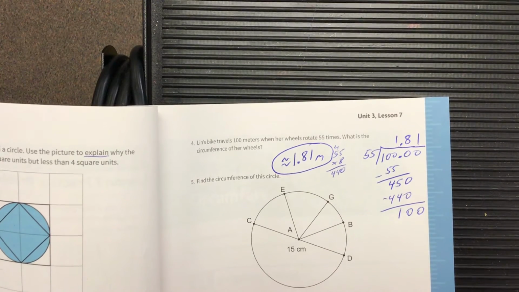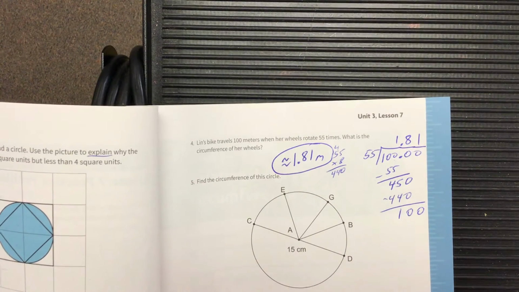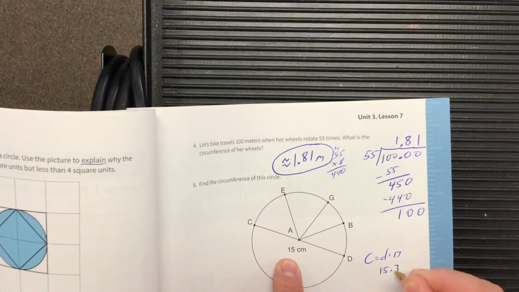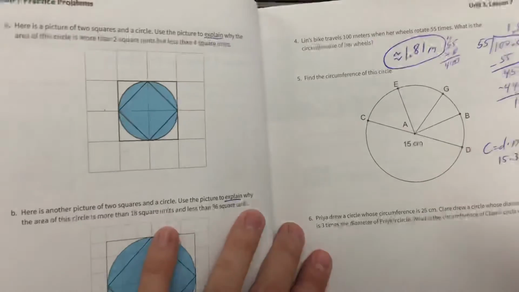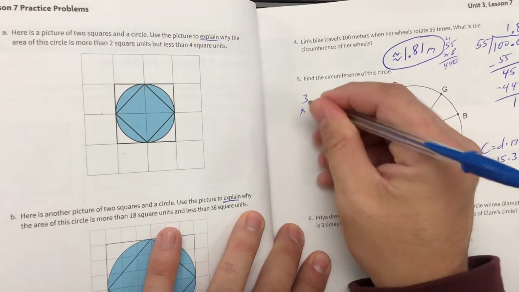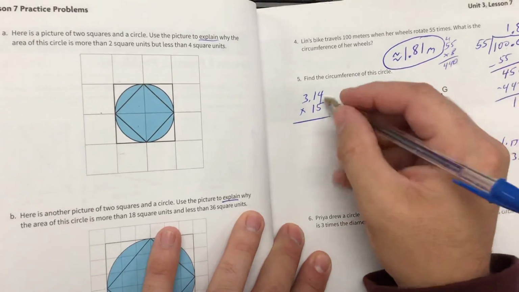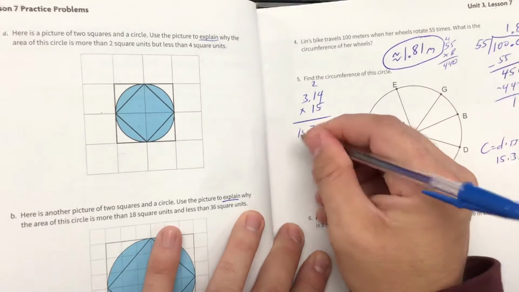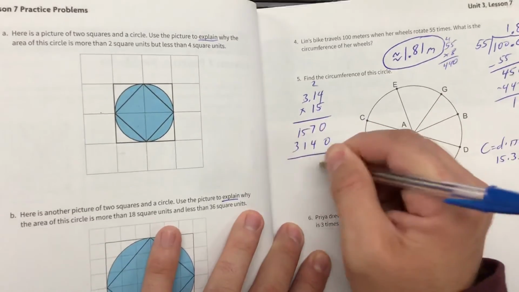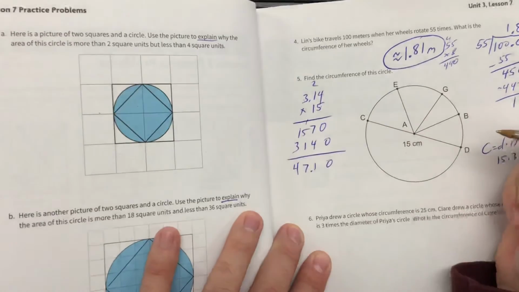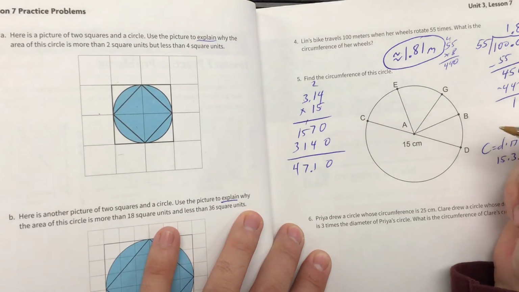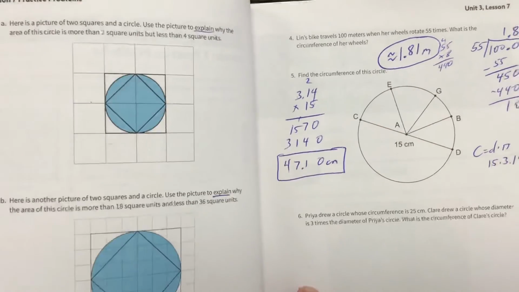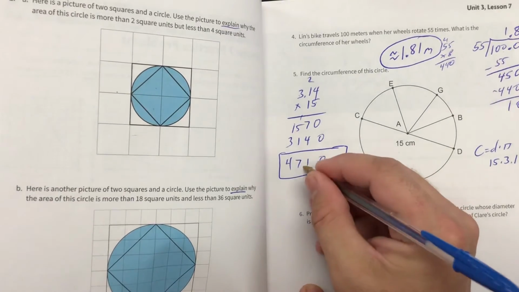Question 5. Find the circumference of this circle. Circumference is diameter times pi. 15 times 3.14. Again, show your work. 5 times 4, 20. 5 times 1 plus 2, 5 times 3. Move over, 4, 1, 3, add them up. Label, centimeters. And again, that does not take long to do.